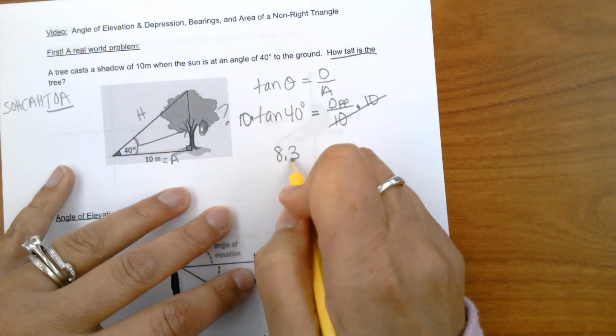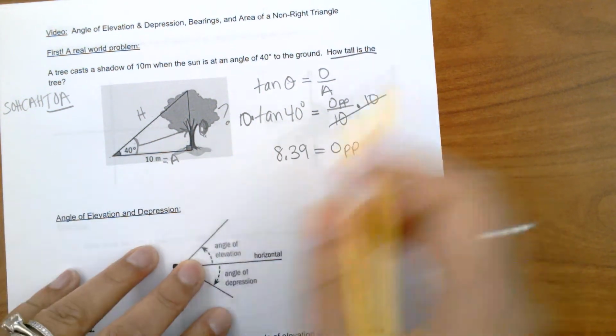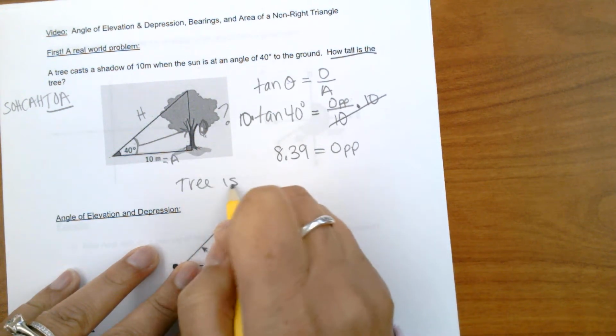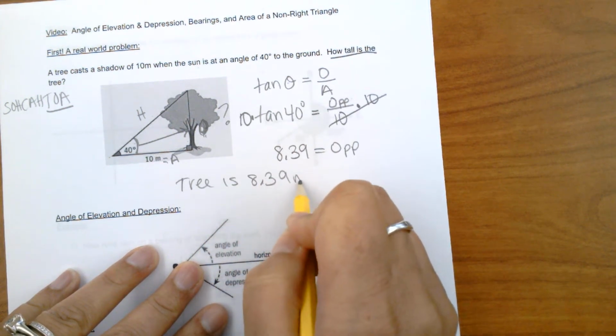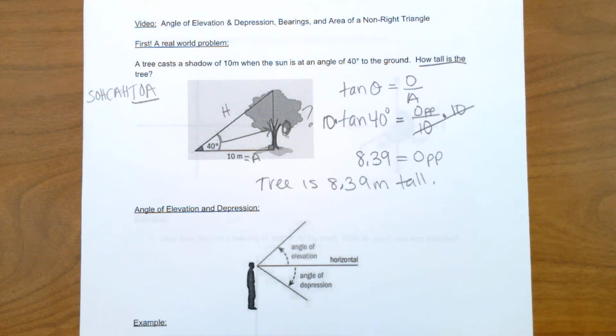So 8.39, that is our opposite side right here. So the tree is 8.39 meters tall. Yay. Okay. So that's just a little review of our first real-world problem here.